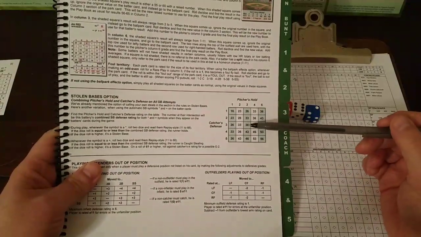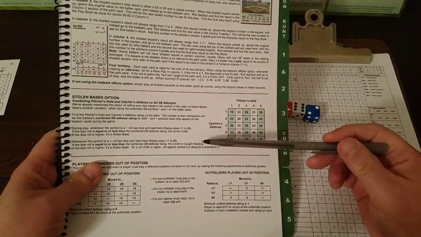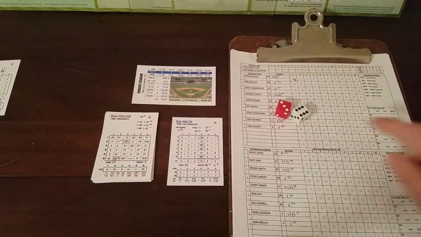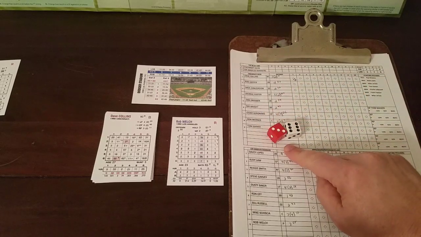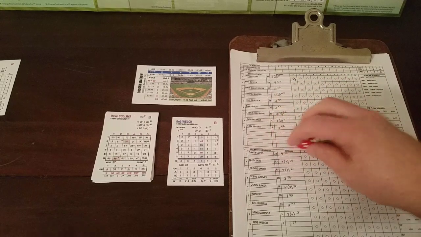So we need to roll 2 d6s. If the combined total is 36 or less, then that means he will hold. If it's higher than 36, he'll get the stolen base. So if we roll this exact roll again, 36, he will hold. But if we roll, say, a 56, he will steal.